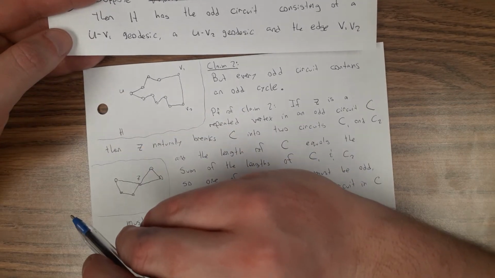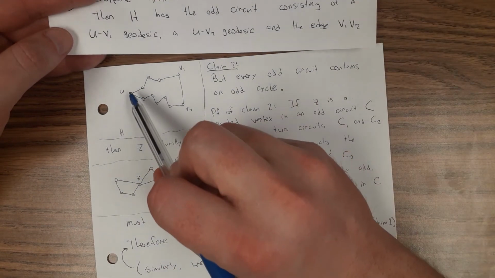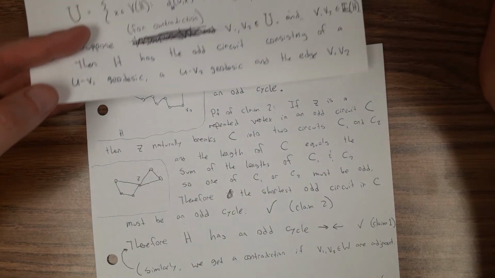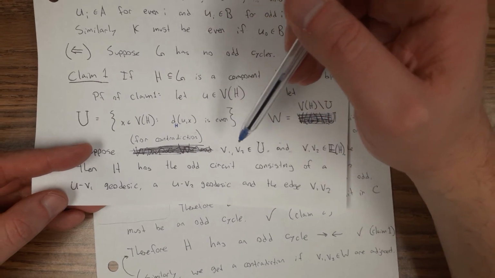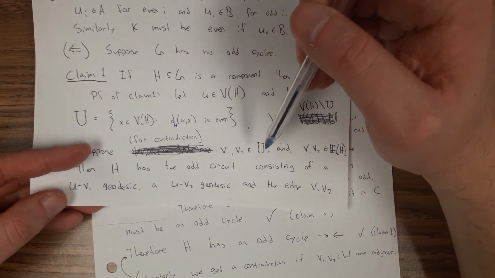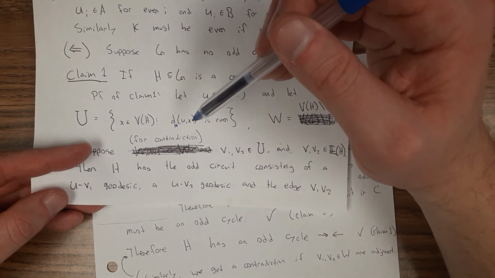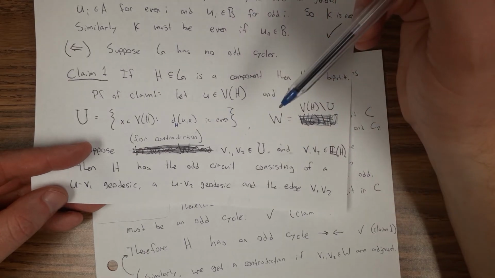I defined geodesic earlier. The distance from u to v1 is even, because v1 is in this set U, and U is the set of vertices whose distance to the vertex little u is an even number.